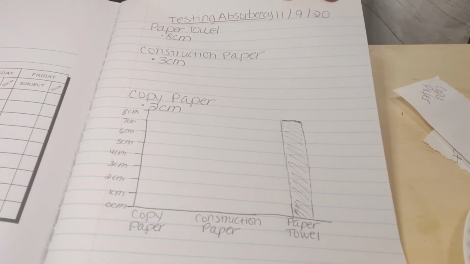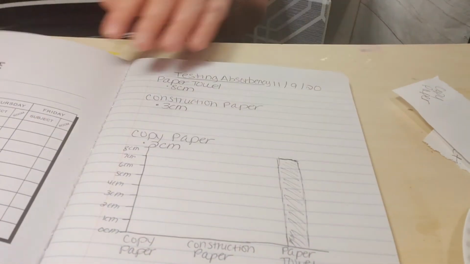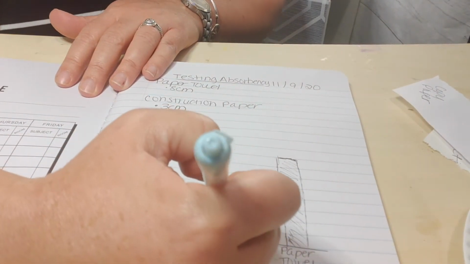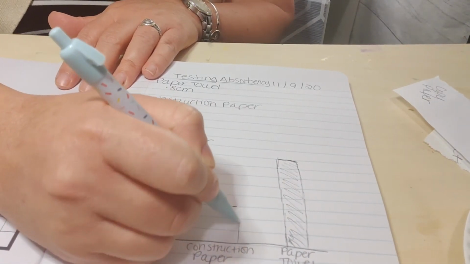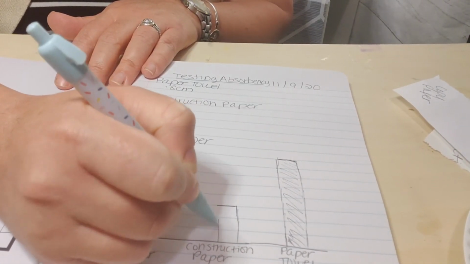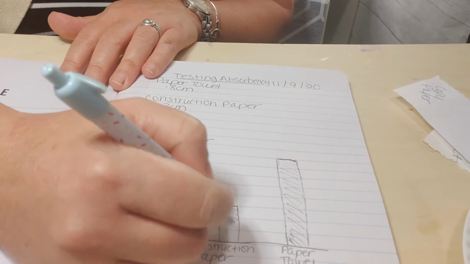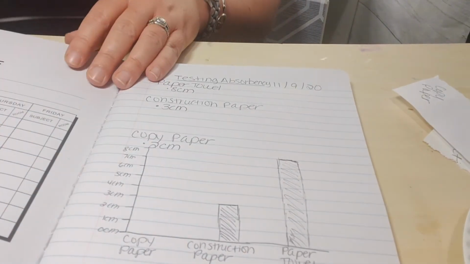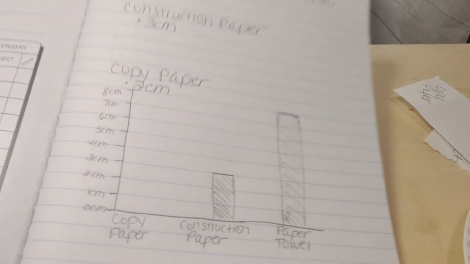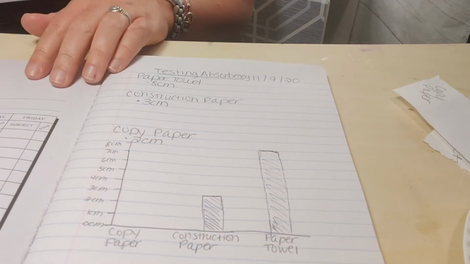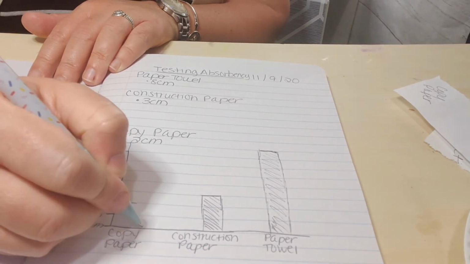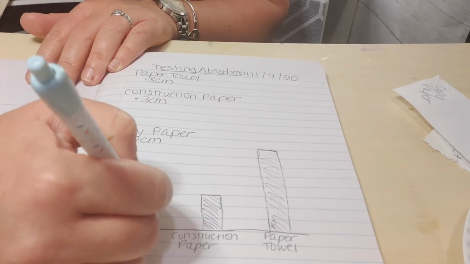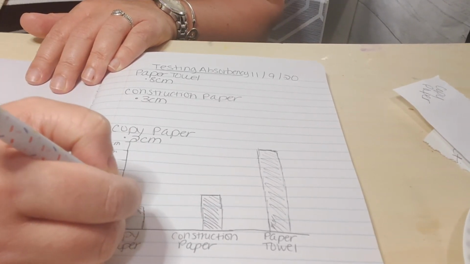And then here I'm going to do construction paper, which is 3 centimeters. So I'm going to find 3 centimeters, mark it over on my line. Again, even though we're not using graph paper, it's really easy to use those lines to help us out. And then same thing, just kind of sketch it in. Okay, and last but not least, our little copy paper here only got up to 2 centimeters. So I'm going to make a little rectangle to show that too. And as you can see, I made a sketchy little bar graph here.